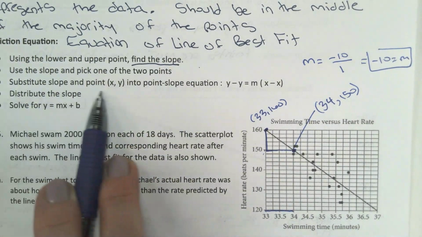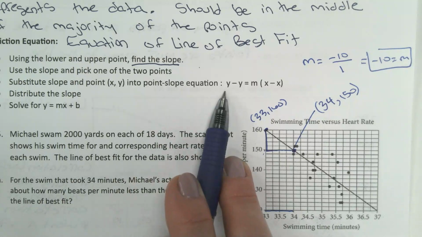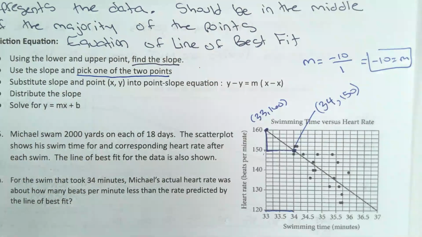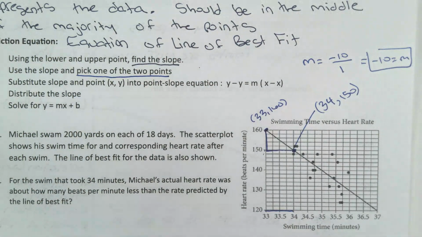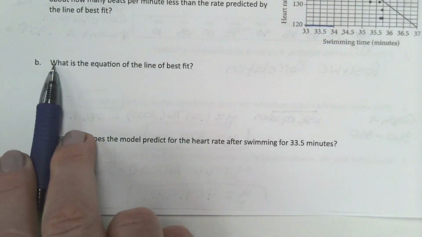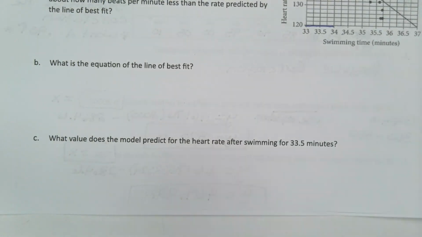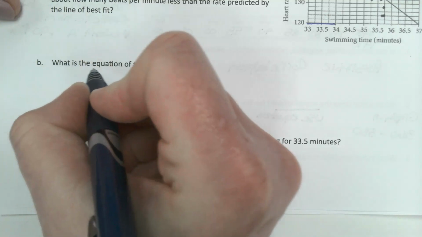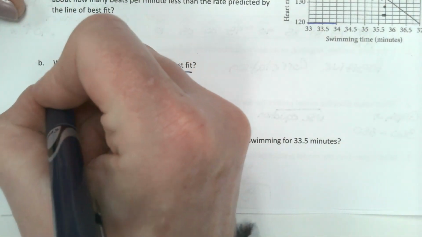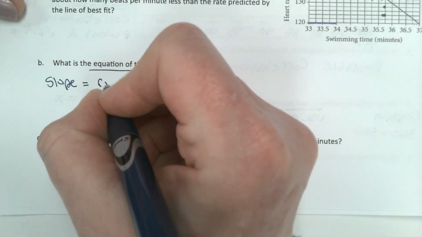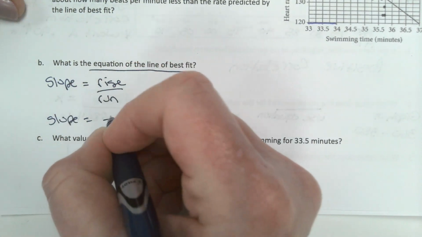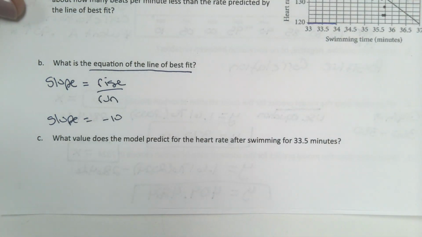Find your slope, pick 2 points. I did that. Substitute the slope and the point. Use the slope and pick one of your 2 points. All right, so we have to do this. This is actually B down here. So if you wanted to jump down to B, that is where it is telling you to find the equation of the line of best fit. So for slope, we did the rise over the run, and we got negative 10.